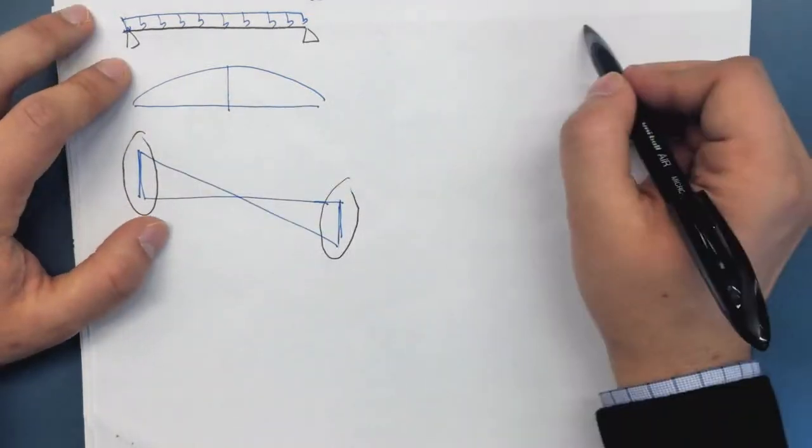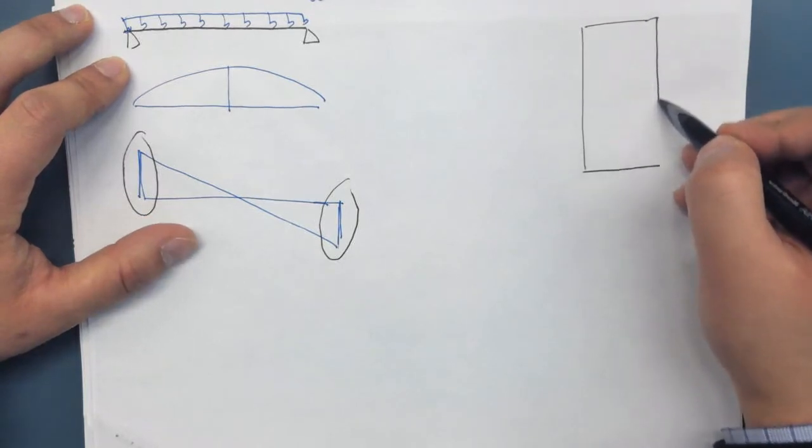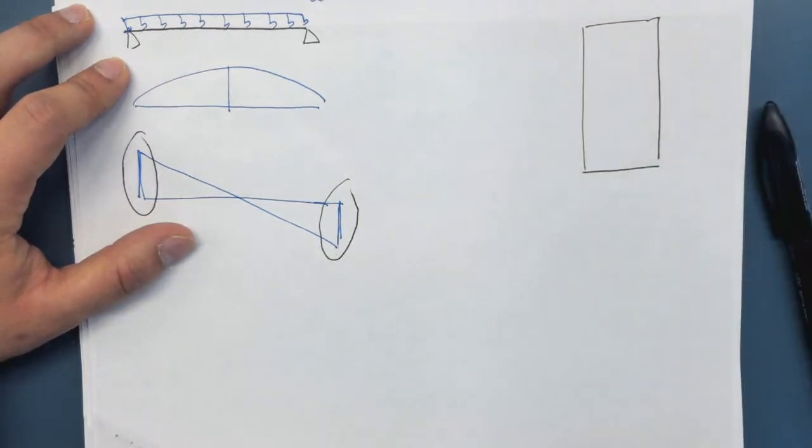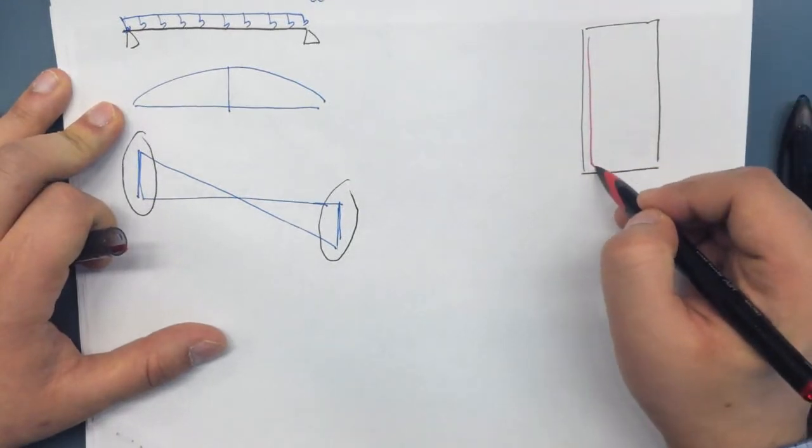The way we do this is we have a rectangular section. This is the same section, but the shear reinforcement is a set of stirrups that we put in this section line.